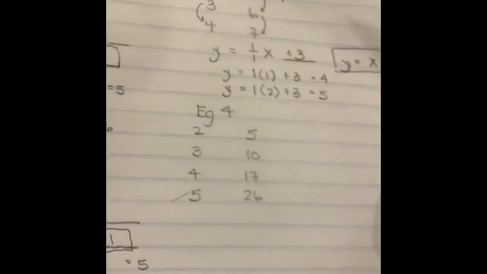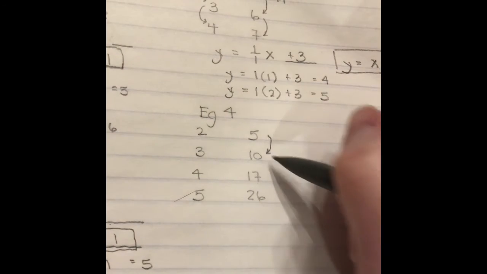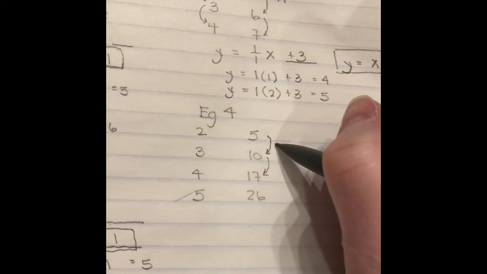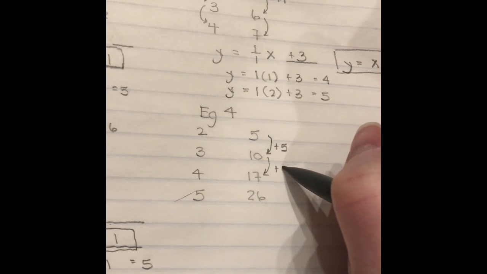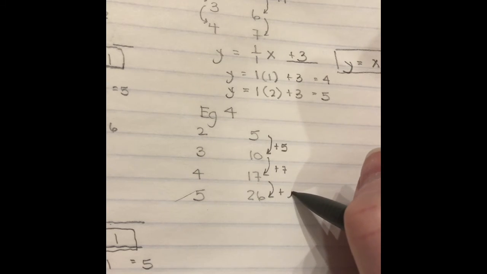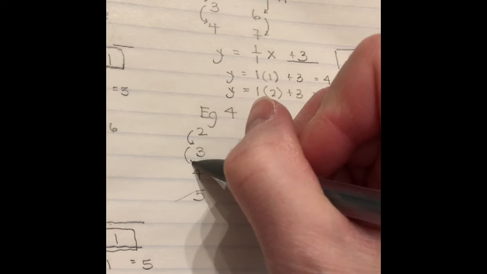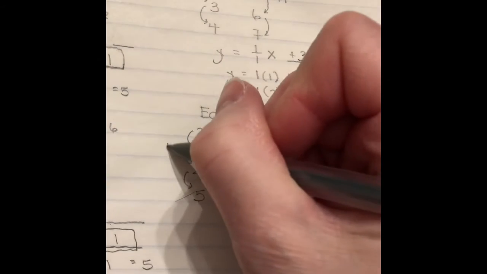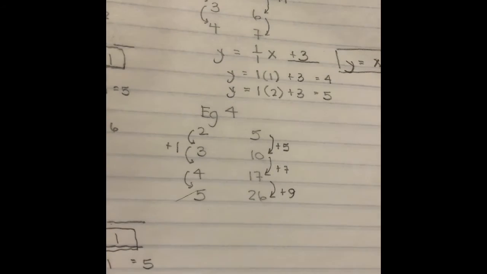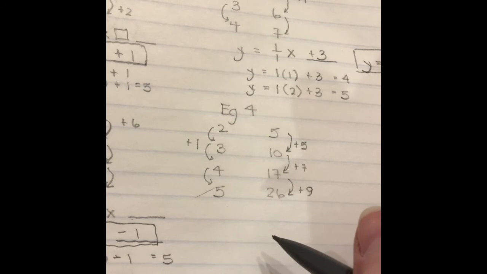Okay, and this, when I was writing it, kind of looked weird because I've got 5, I'm going up by 5, I'm going up by 7, and then I'm going up by 9, but here I'm going up by 1 every time. So this is not going to be a linear function. So I can't make a y equals something x plus or minus something else.